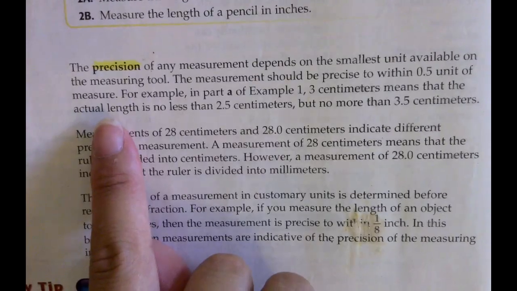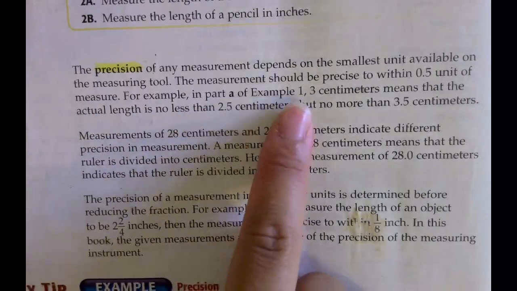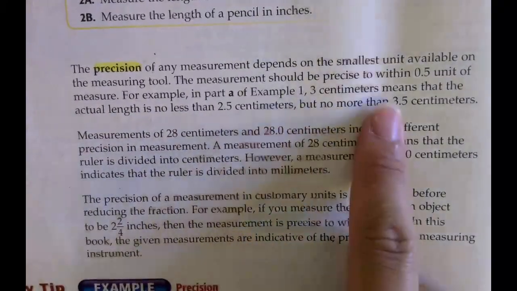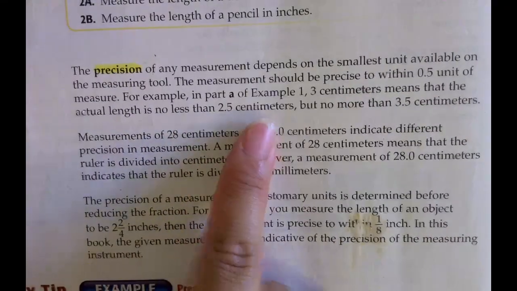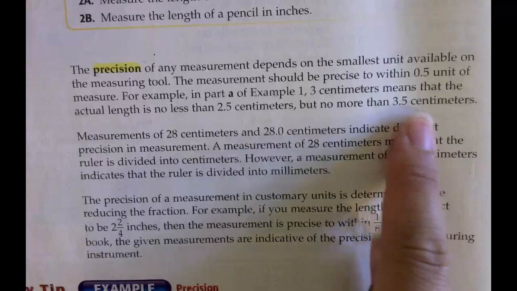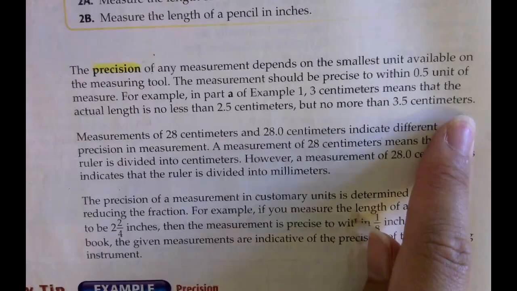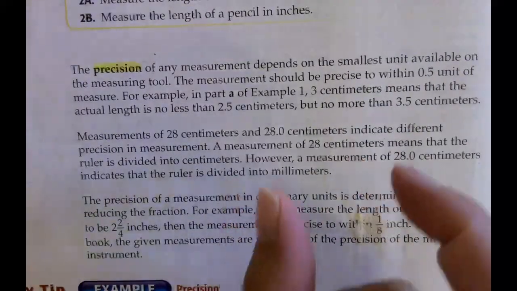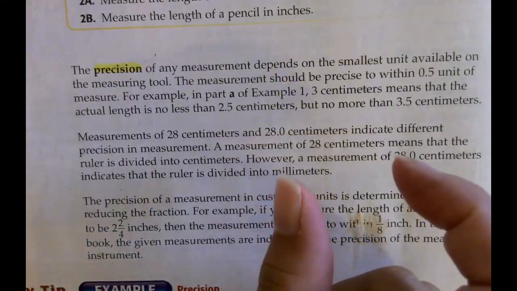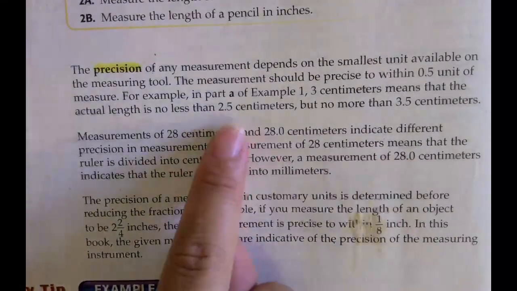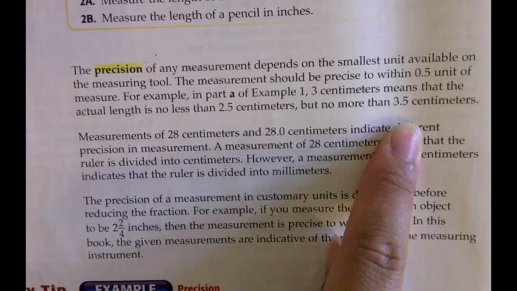For example, in part A of example 1, the 3 centimeters means that the actual length is no less than 2.5 centimeters, but no more than 3.5 centimeters. The reason why is because they're in centimeter measurements, and so half of a centimeter is half of a centimeter. So that's why it's 2.5 and 3.5.